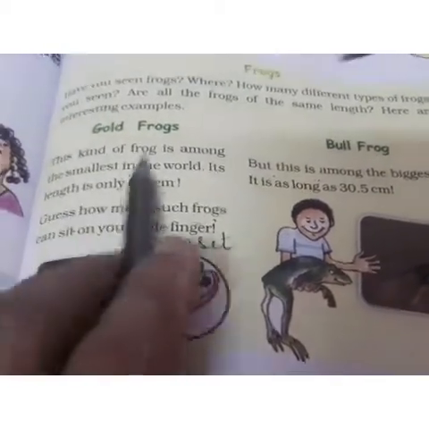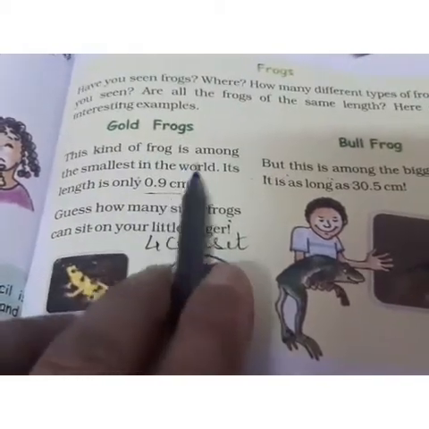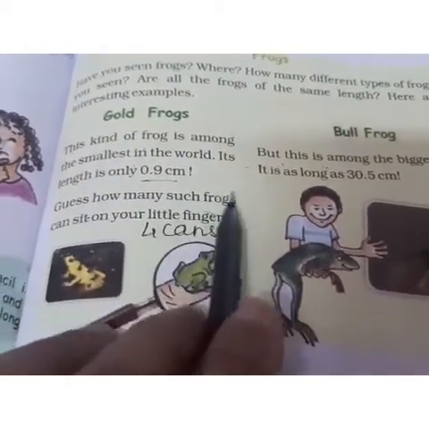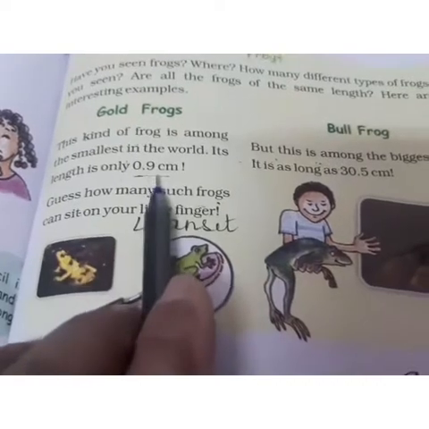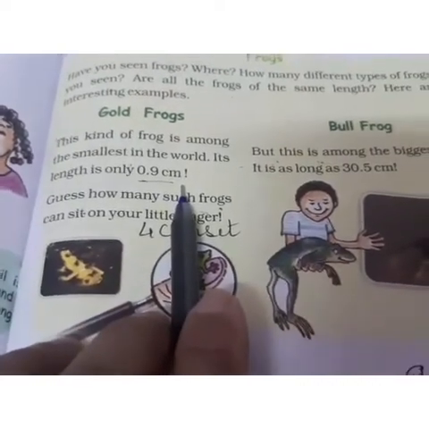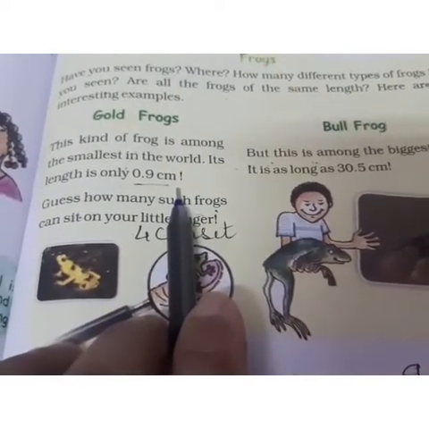Now this is the gold frog. This kind of frog is among the smallest in the world. Its length is only 0.9 centimeters. That means it is even less than 1 complete centimeter.